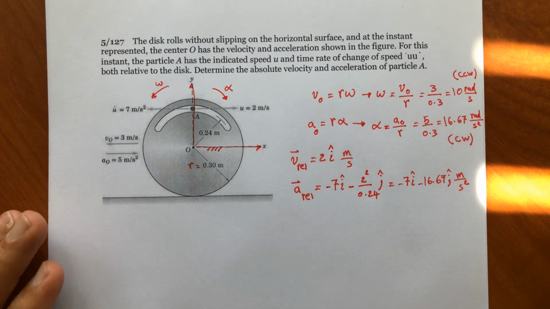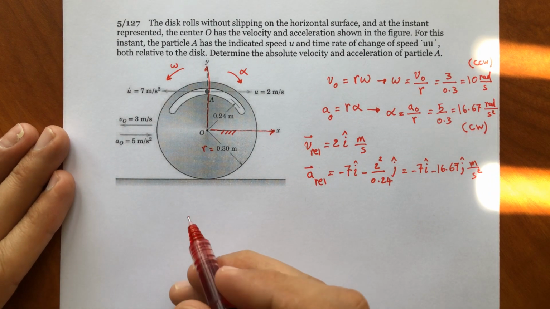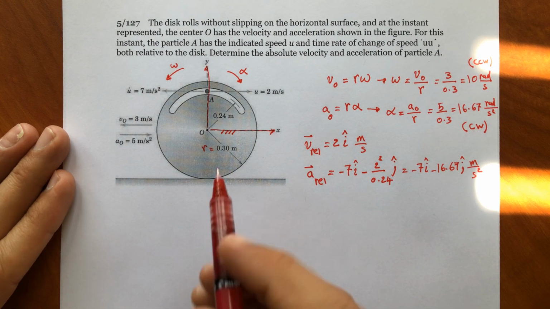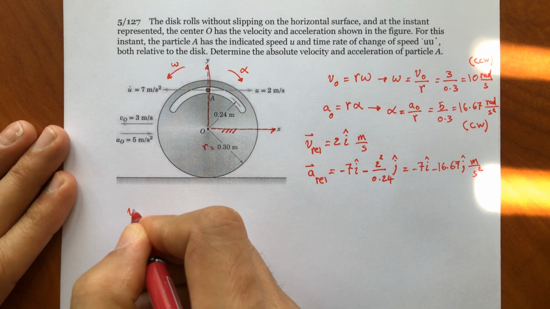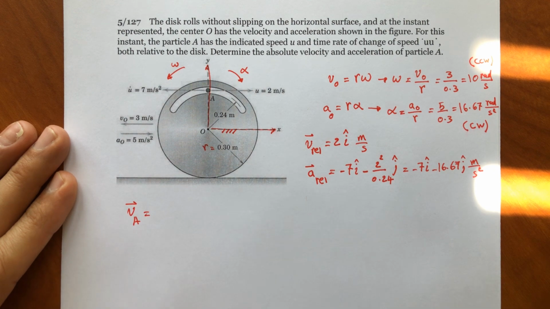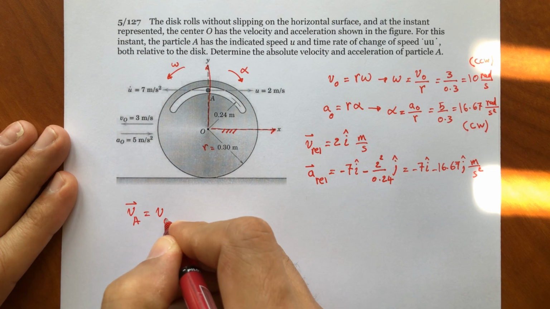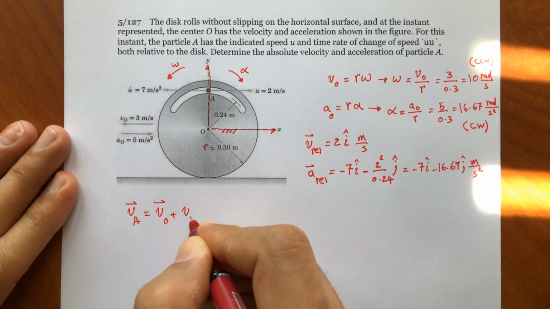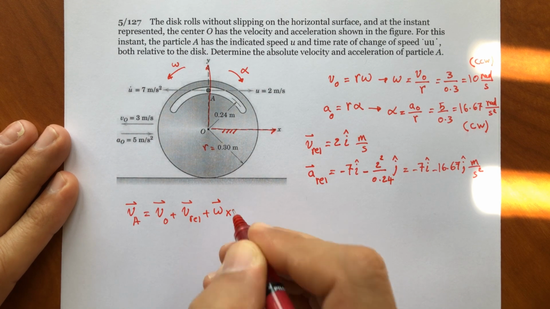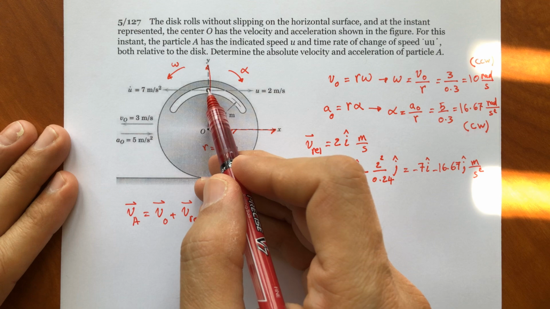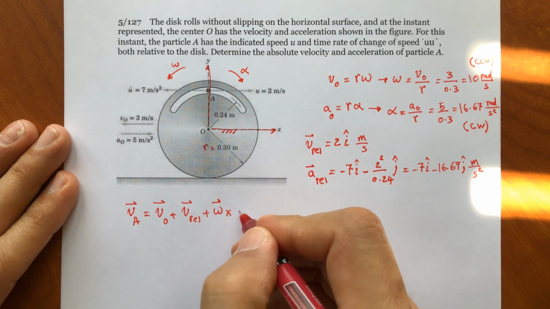So after finding this relative velocity and acceleration, now we can use the equations that we learned in this section to find the actual velocity and actual acceleration of this point. The actual velocity of this point is equal to velocity of the origin of the coordinate, VO, plus V rel, plus omega cross R. And R here, the location of the particle in the rotating coordinate, is OA.